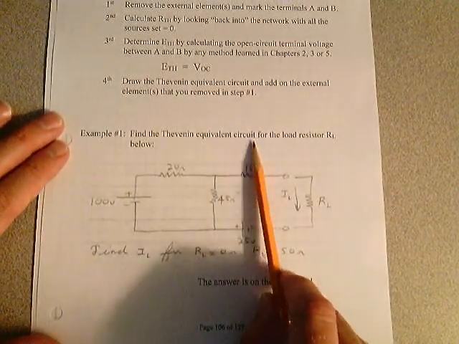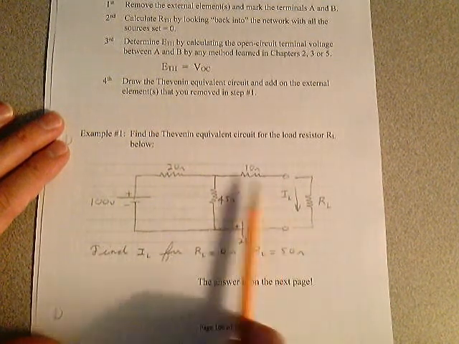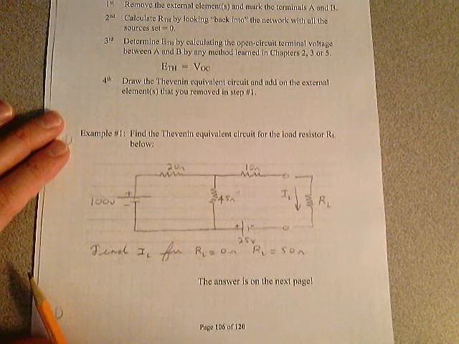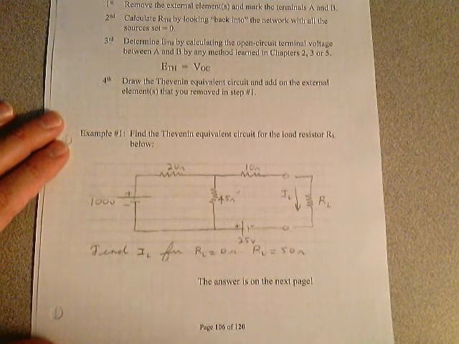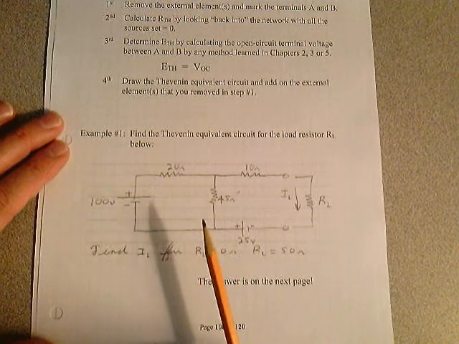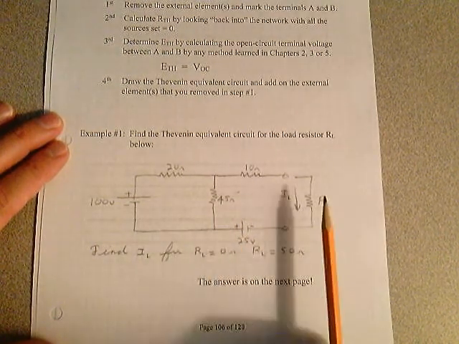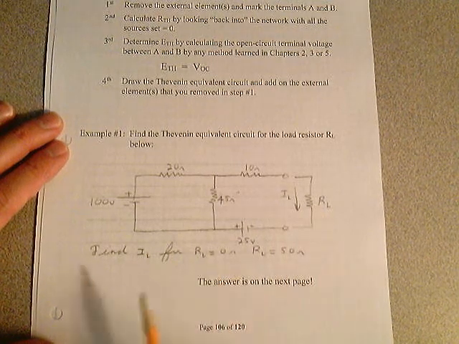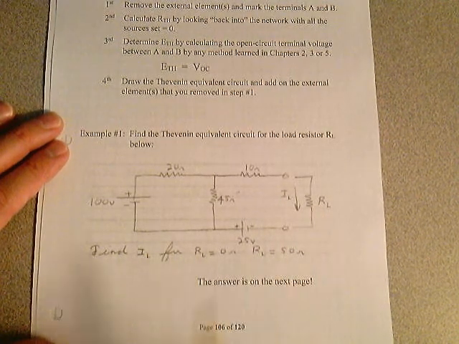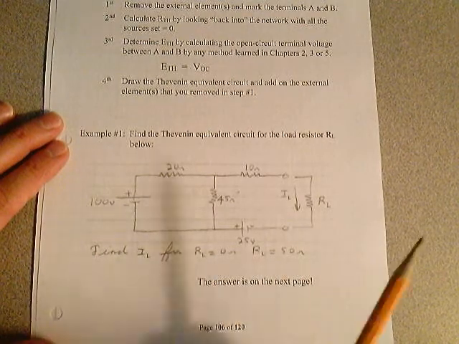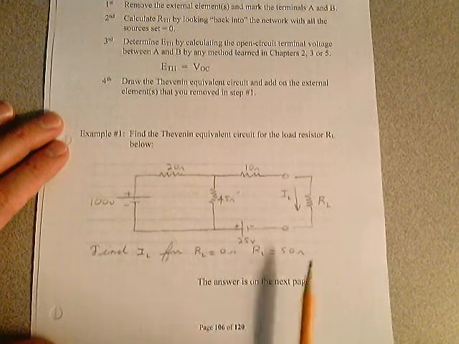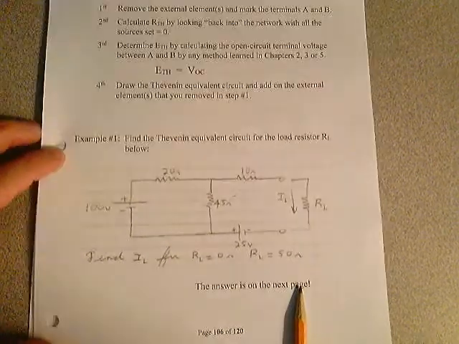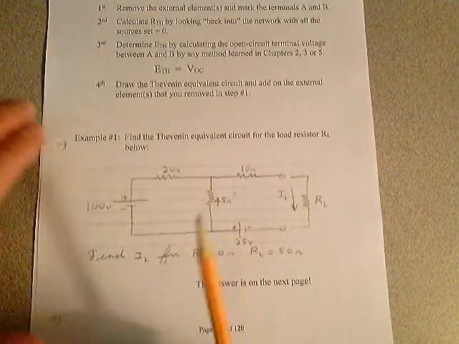So here's an example. Find the Thevenin equivalent circuit for the load resistor RL below. I started out pretty simple. I want you to notice it has a voltage source here and has a voltage source there. You're going to find the Thevenin equivalent circuit for that load resistor, and then you're going to tell me what that current would be through the load resistor for RL equals 0 ohms, RL equals 50 ohms, and RL you could pick whatever, 1K, 10K, whatever. Very easy, simple series problem after that. The answer's on the next page, but before you turn to the next page, let me show you how you work this problem.